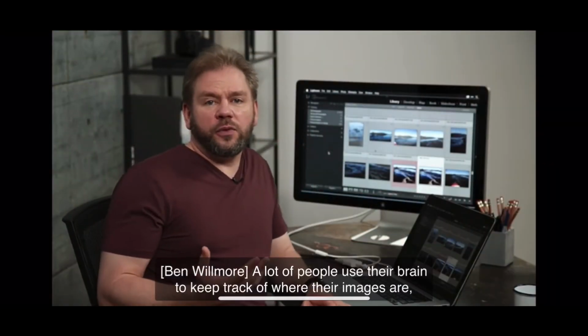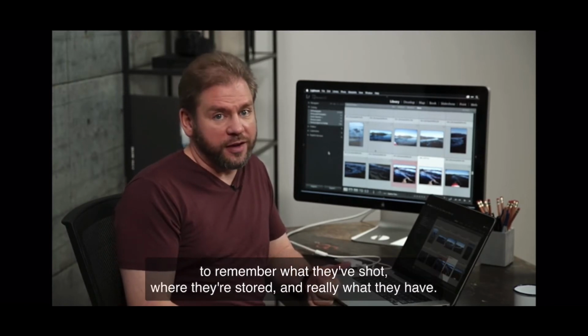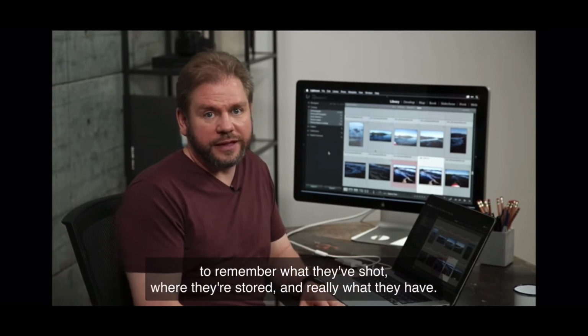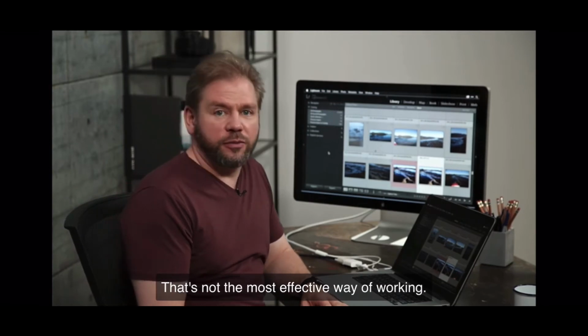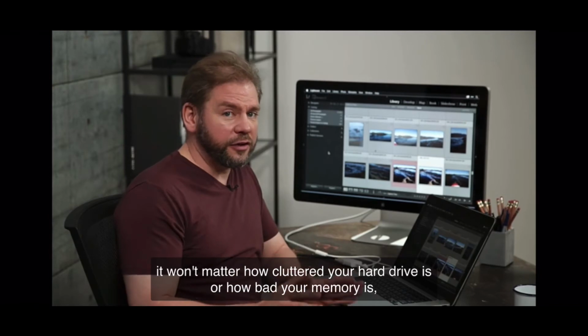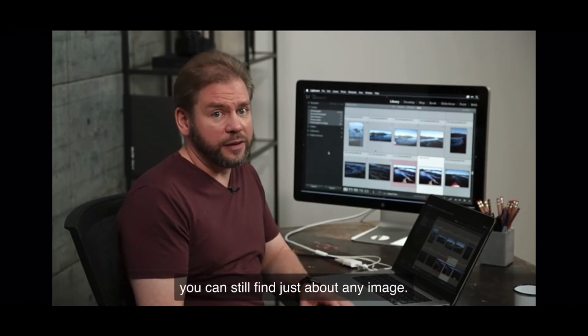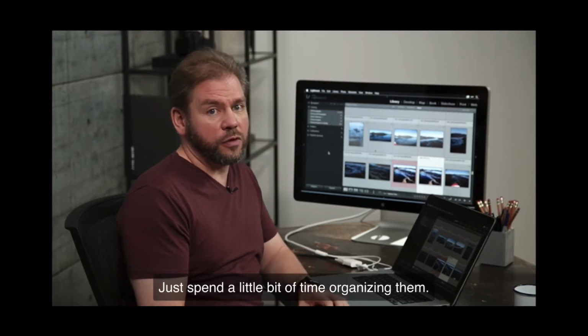A lot of people use their brain to keep track of where their images are, to remember what they've shot, where they're stored, and really what they have. That's not the most effective way of working. If you use Lightroom, it won't matter how cluttered your hard drive is or how bad your memory is, you can still find just about any image. Just spend a little bit of time organizing them.